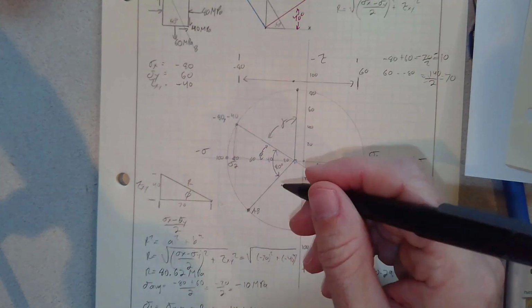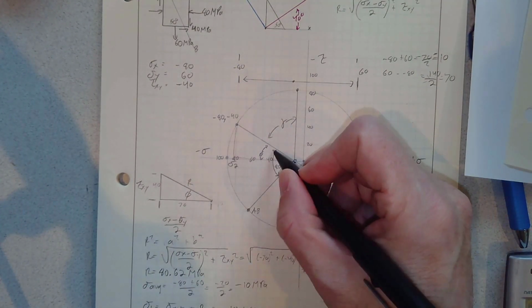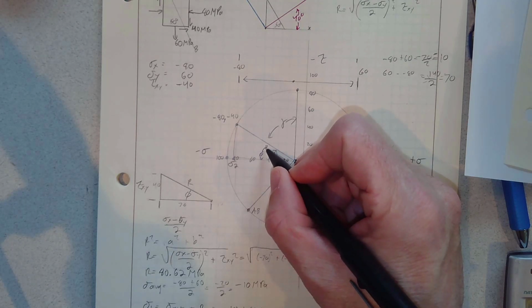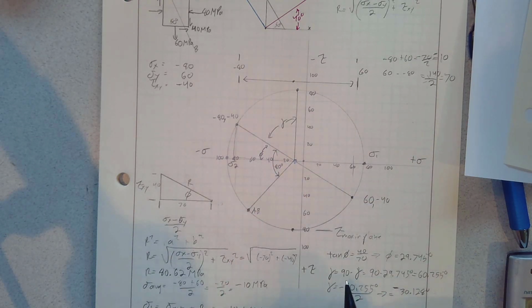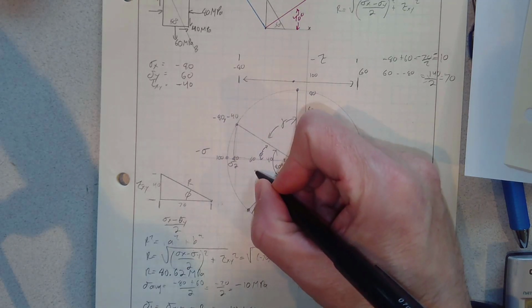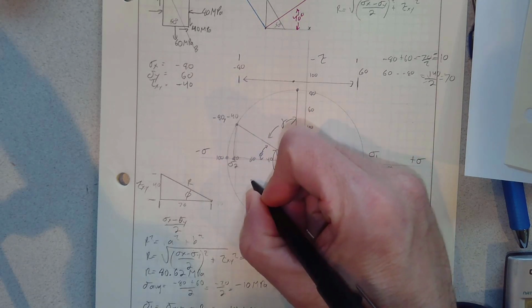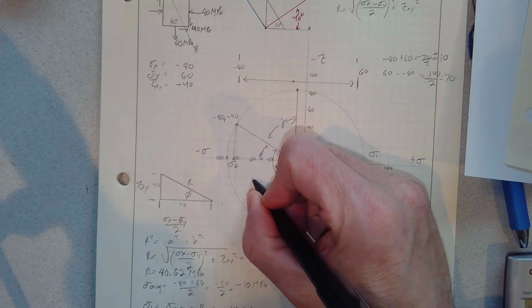So it's just going to be right angle trig again. This is 80 degrees. This was our phi, equal to 29.745. So let's call this one down here, I don't know, I'll call it nu.